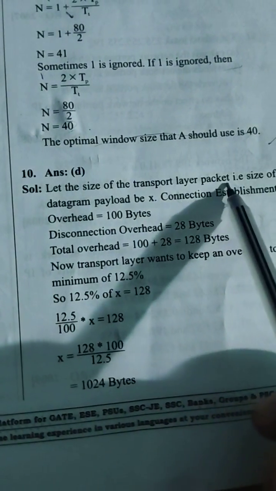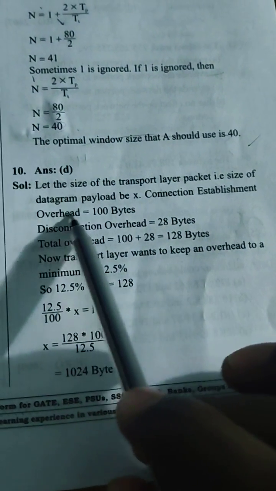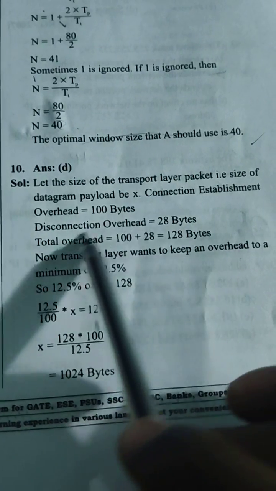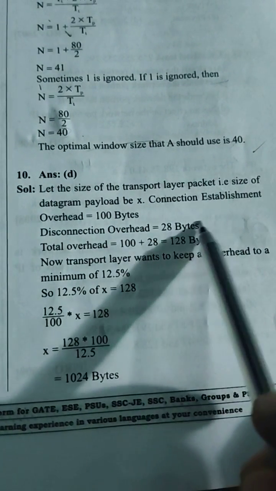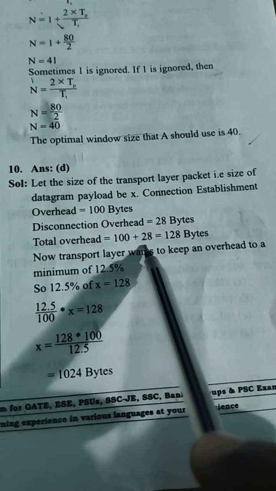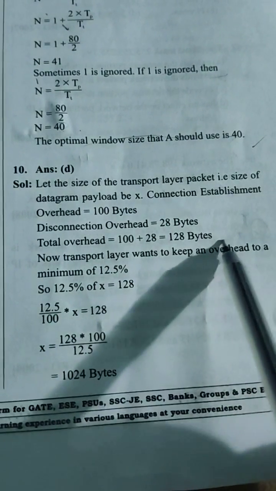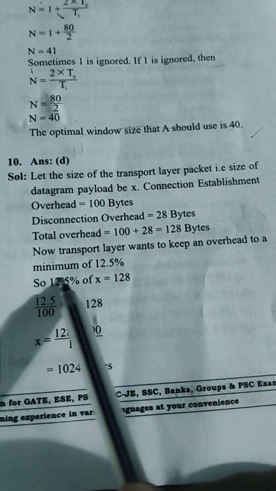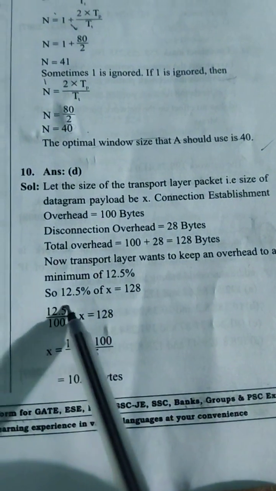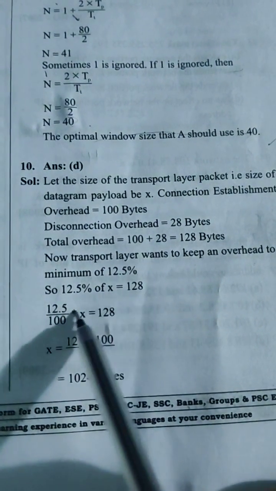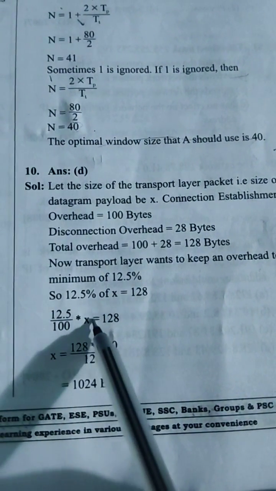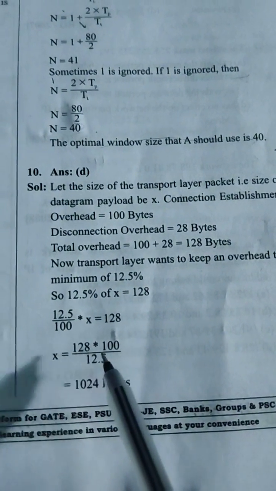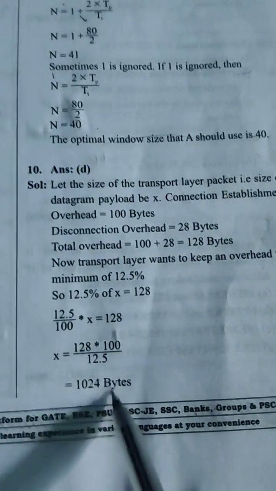Let the size of a transport layer packet, that is the size of a datagram payload, be x. Connection establishment overhead is equal to 100 bytes. Disconnection overhead is equal to 28 bytes. Total overhead is equal to 100 plus 28, that is equal to 128 bytes. Now the transport layer wants to keep an overhead to a minimum of 12.5%. So 12.5% of x is equal to 128. 12.5 by 100 into x is equal to 128. x is equal to 128 into 100 by 12.5, that is equal to 1024 bytes.